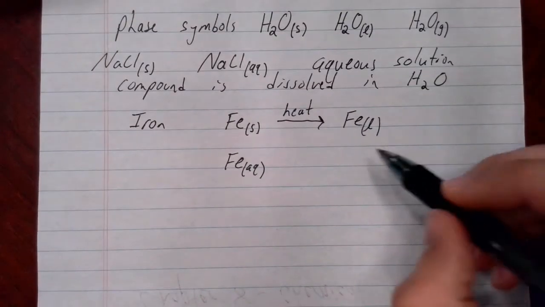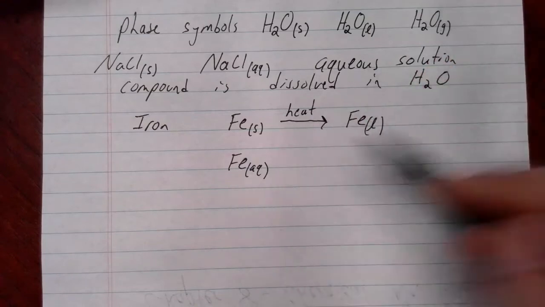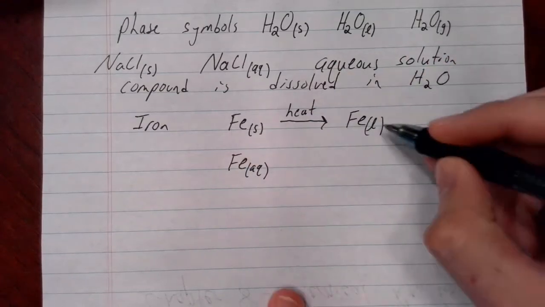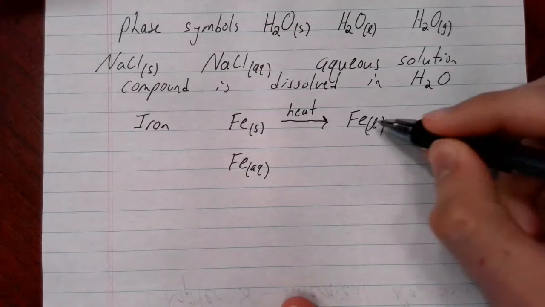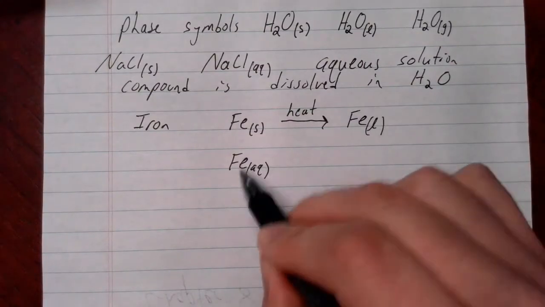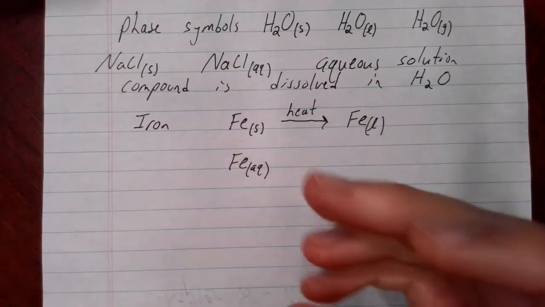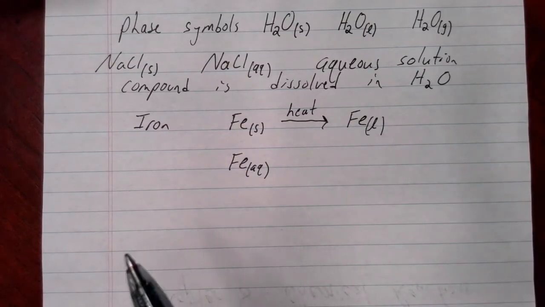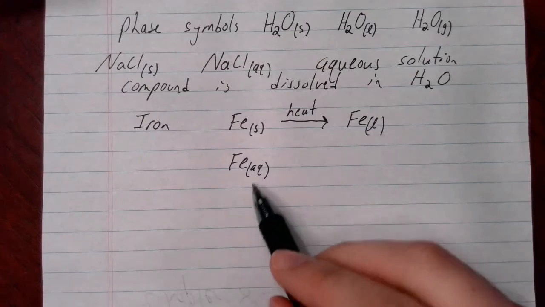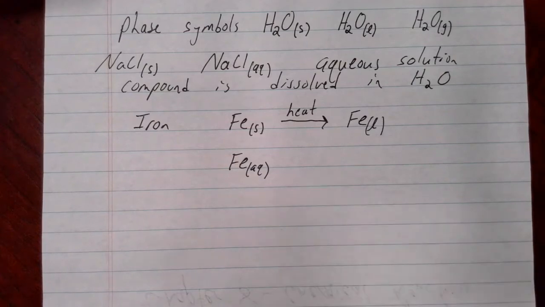So the difference in this and this other than how we got there from the original solid iron, this would be pure iron still. It would just be melted iron. It would be iron in the liquid form. This would no longer be pure iron. It is iron atoms that have been broken apart in a solution of water. Okay. So anytime you see the symbol AQ, you have to be aware whatever I have is present in a solution of water.